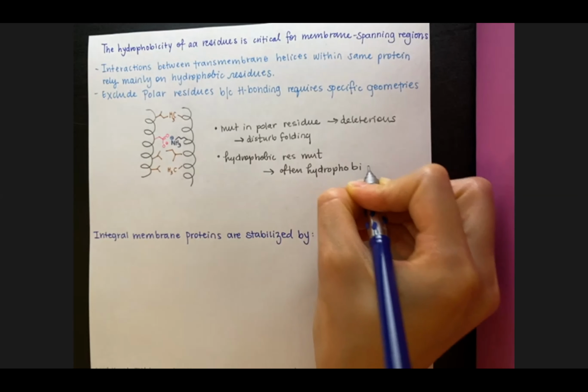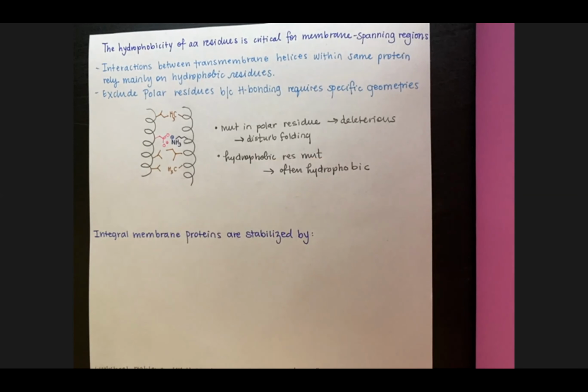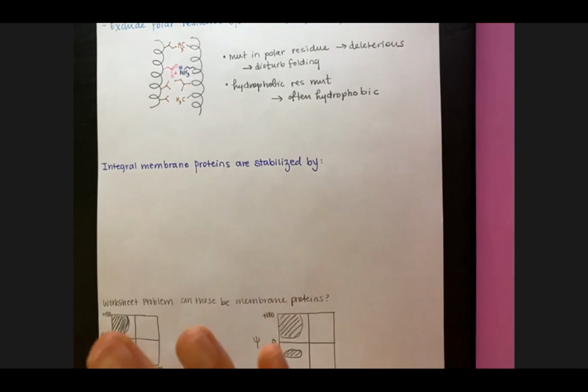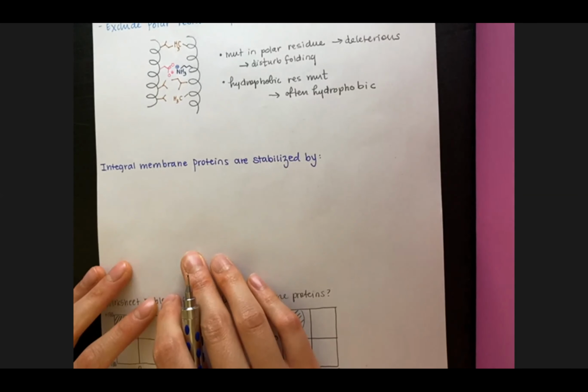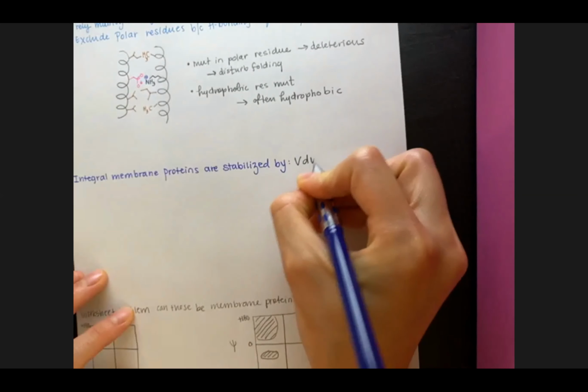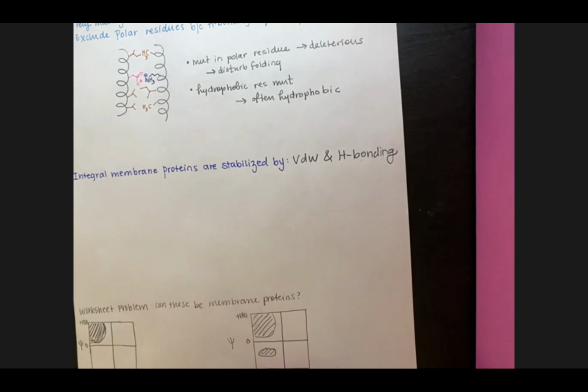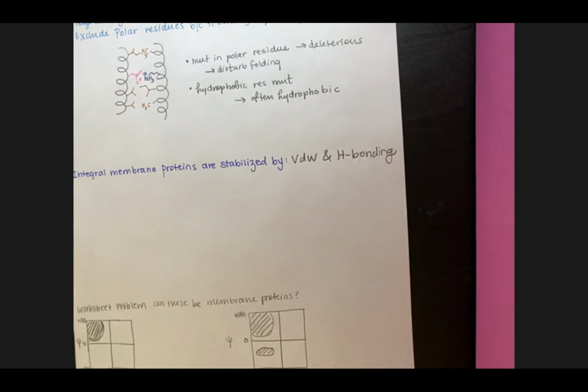But these polar residues are critical for protein function a lot of the time, like you've seen in bacterial rhodopsin. So yeah, they're still there. Integral membrane proteins are stabilized by van der Waals and hydrogen bonding. Van der Waals because you have a lot of hydrophobic residues, and the hydrophobic effect isn't going to be the dominant effect for membrane protein folding, because the hydrophobic side chains can interact with the lipid tails or other hydrophobic side chains.